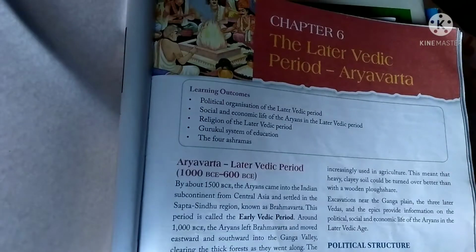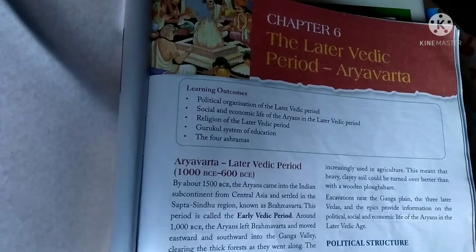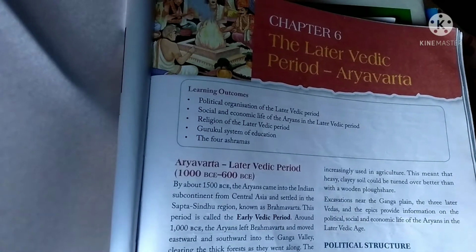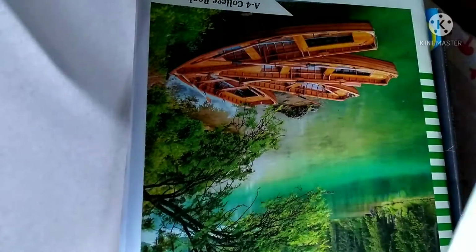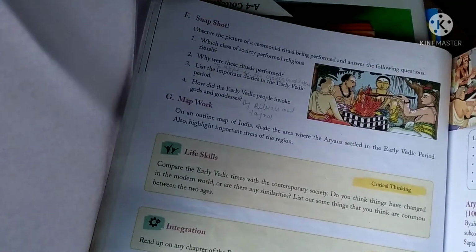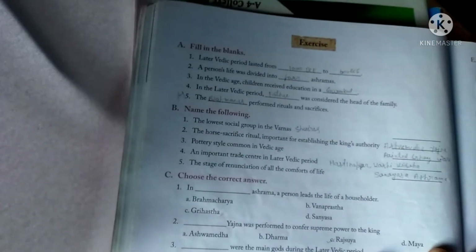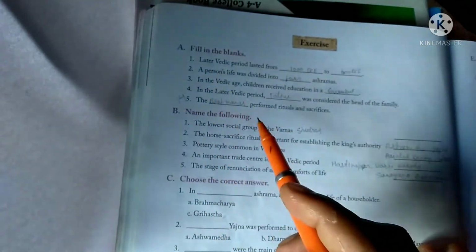Hello students, in this video we will complete the exercises of chapter 6, the later Vedic period Aryavarta. So please come to the exercise part. First, exercise number A, fill in the blanks.